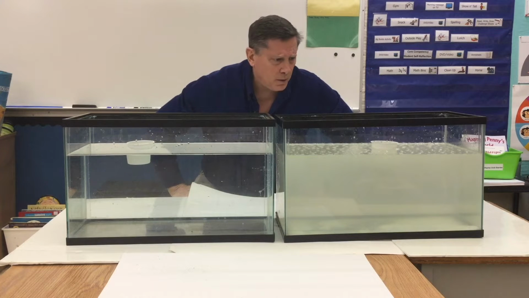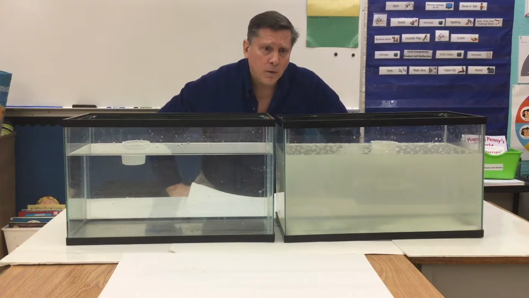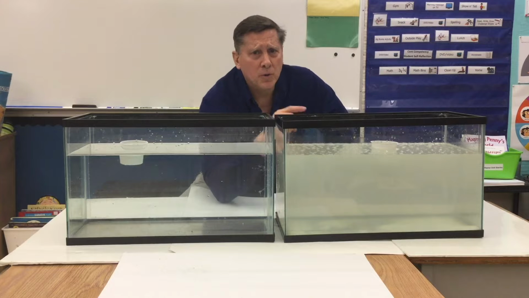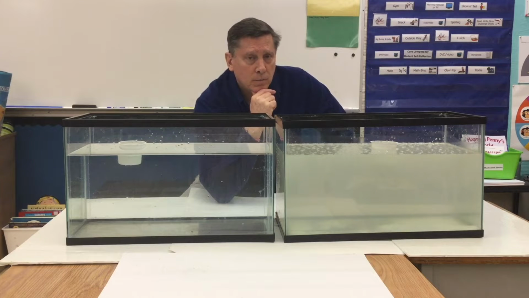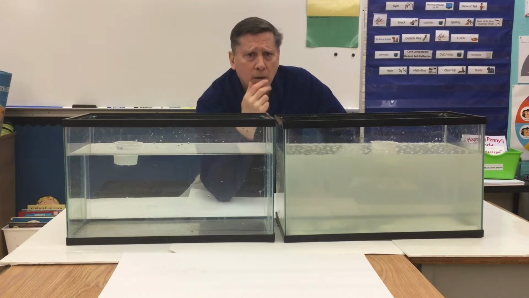But which one is going to be more buoyant? Will it make any difference at all? Or do we need a lot more salt to really make a true difference. Let's pull out our containers and see if the marks are higher on this one or higher on that one.